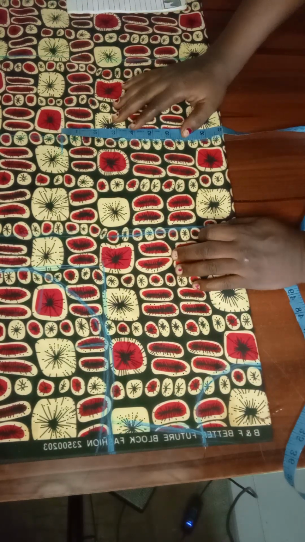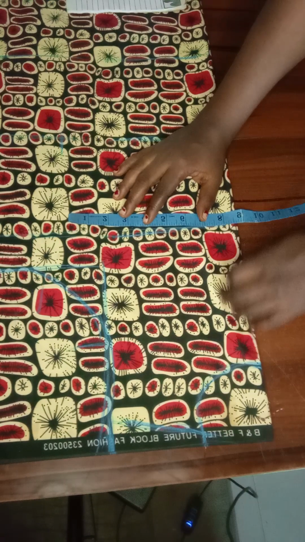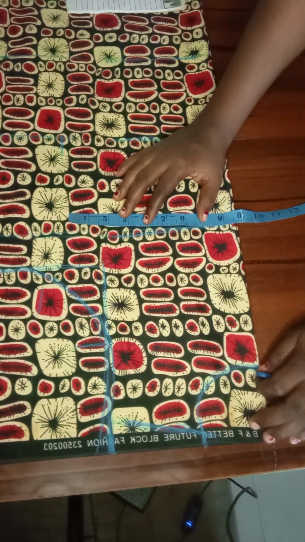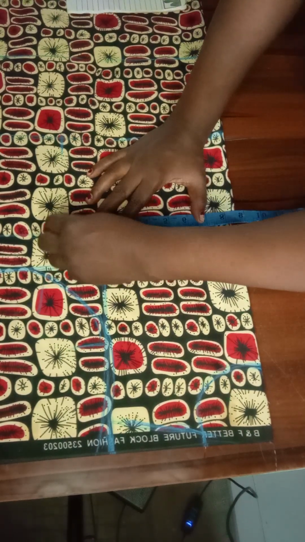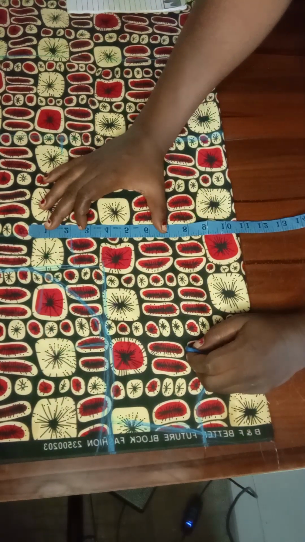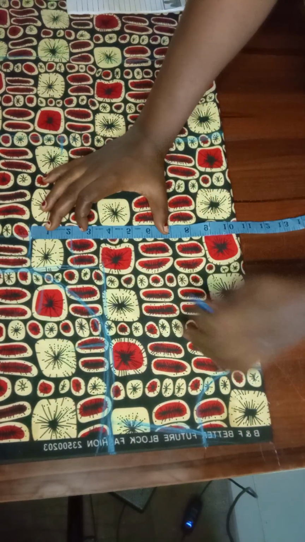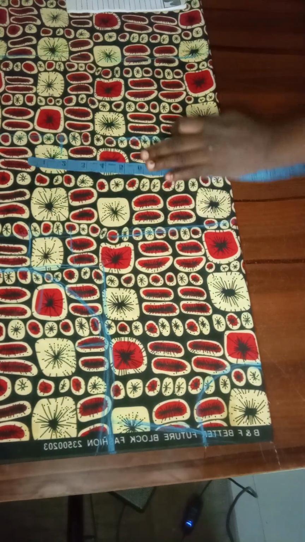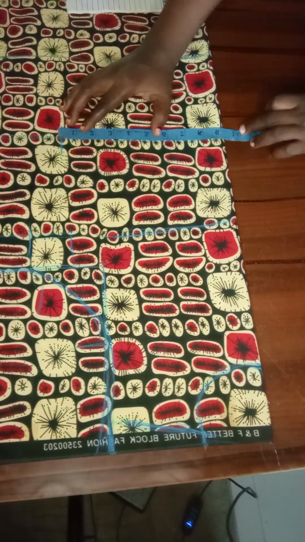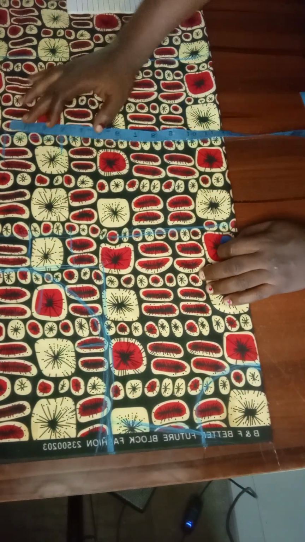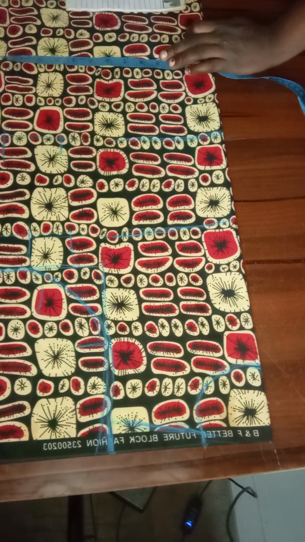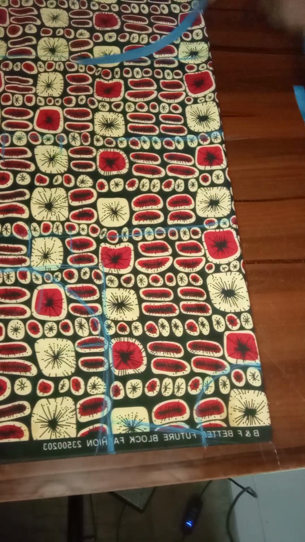So our bust circumference is 35, plus 2. You add 2 inches to it. That's where the 2 will start. Then the waist, which is 9, plus 3. Hope you're understanding. Then the hips, which is 38.